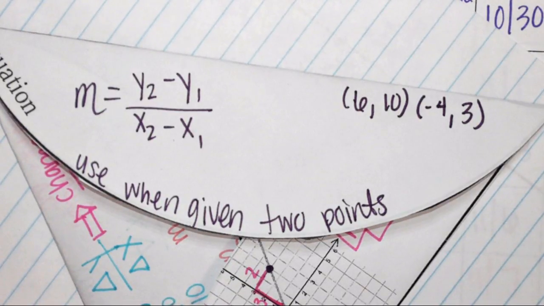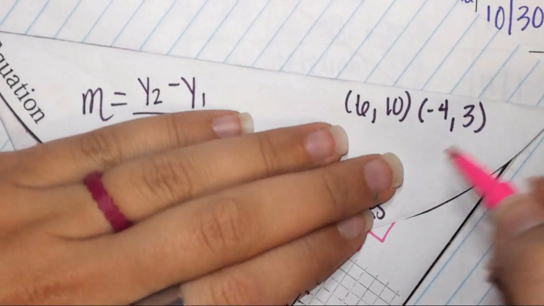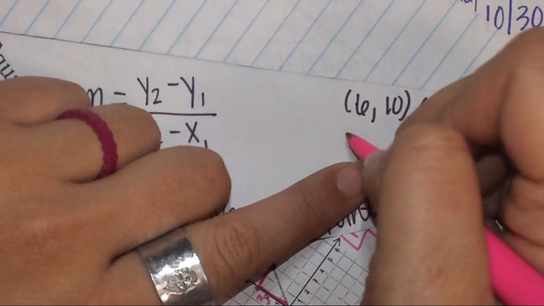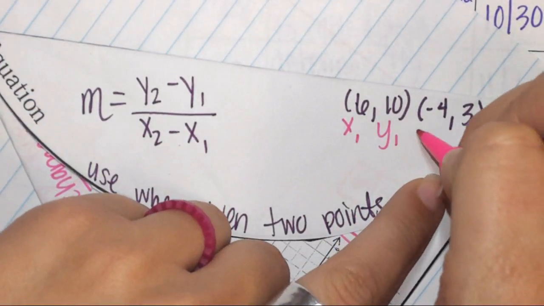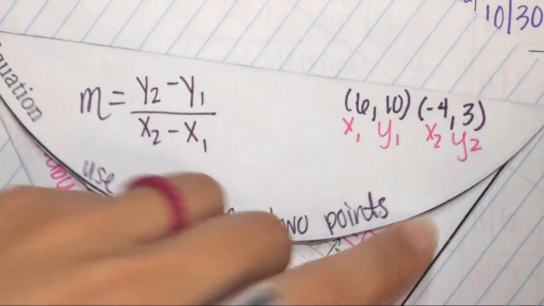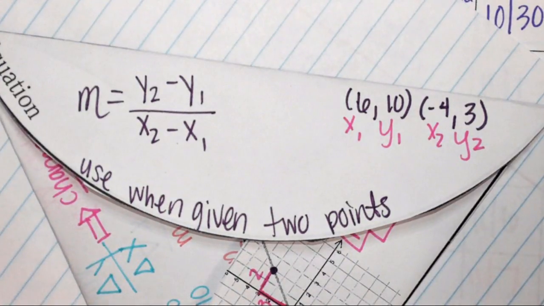Can anybody think of the first thing that we would do? Jayla? Yes, good. Take a point. You would go ahead and label these. So since this is your first coordinate, this is going to be x1, y1. And this is your second coordinate, so this is x2, y2. If we have 3 coordinates, what would the third coordinate be? x3, y3. Yeah, you just keep going.